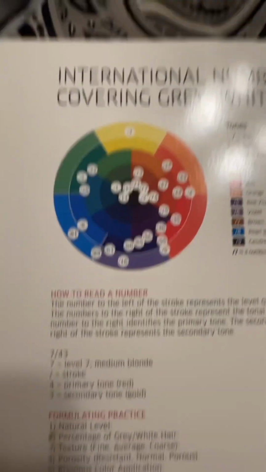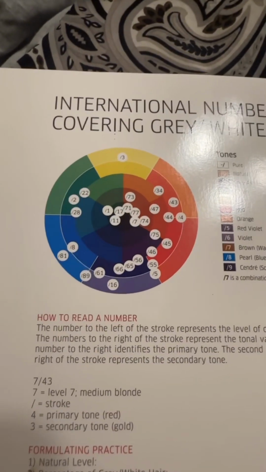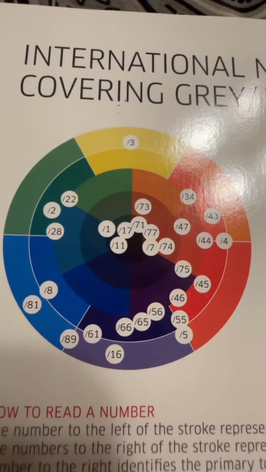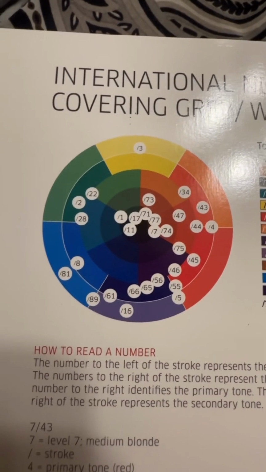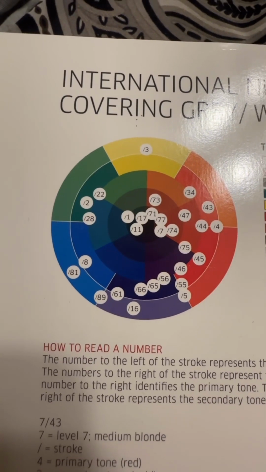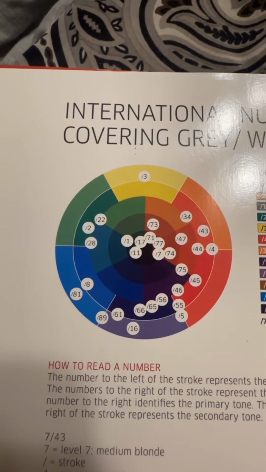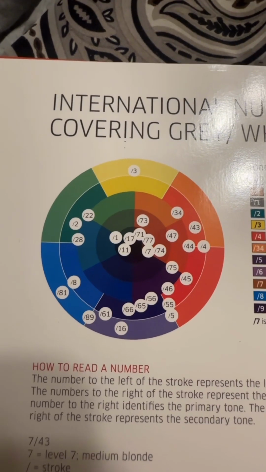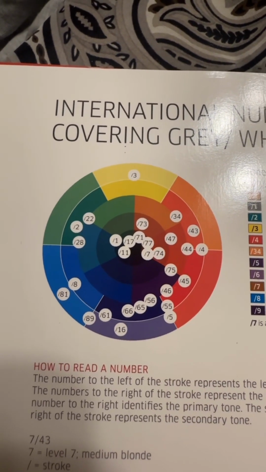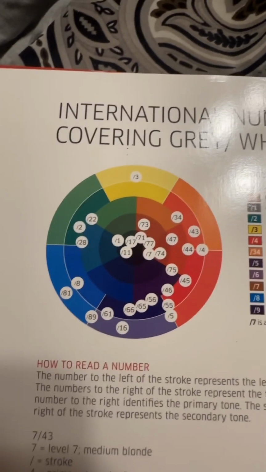Unfortunately, I don't have one of these without the numbers on it, but if we just ignored the numbers and all the words around it, pretended it wasn't there, and just looked at the color wheel, this is probably the most important thing you can use, especially when you start doing hair, to help you understand color theory a little bit better. It's a great tool, probably one of the best tools you can use. And so what we can do is break it down and talk about how it relates to color and why you need it.